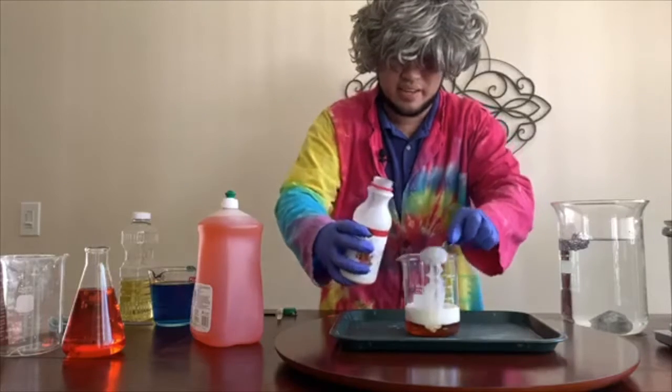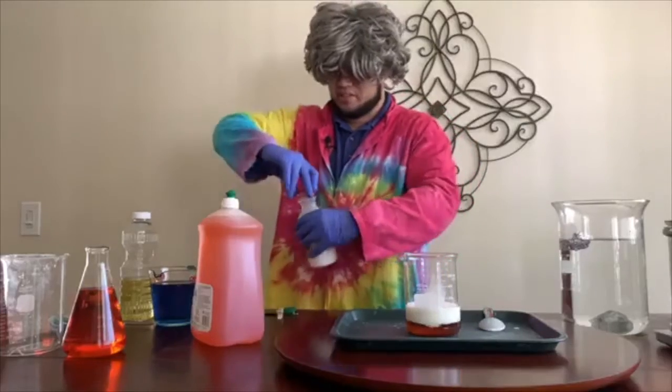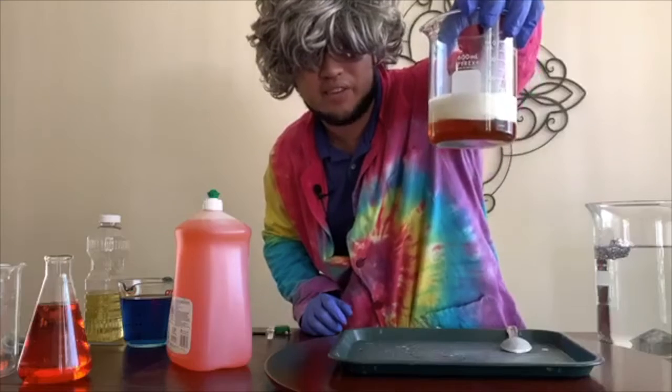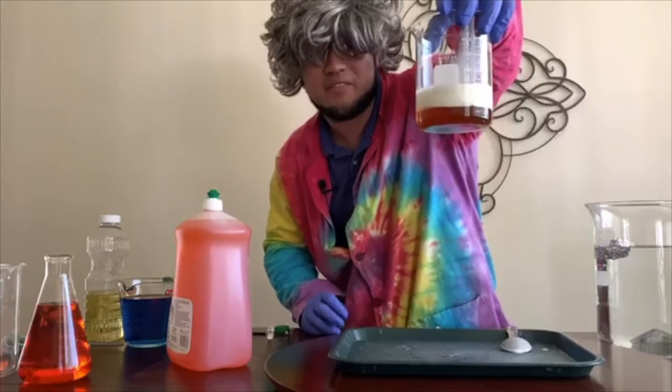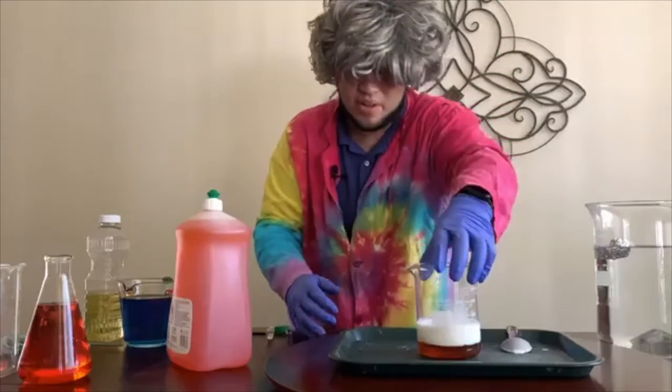All right, so we've got a nice layer of whole milk there. Let's go ahead and show you guys, make sure you can see exactly what's going on with this density tube. If you look very carefully, you can see I've got those two layers stacked on each other very neatly. We've got our base layer of honey, and then we've got our whole milk here.